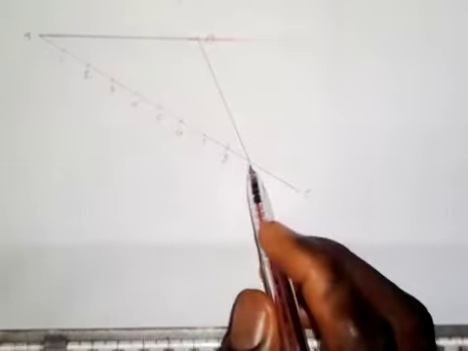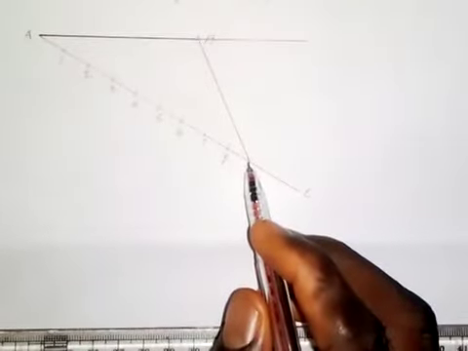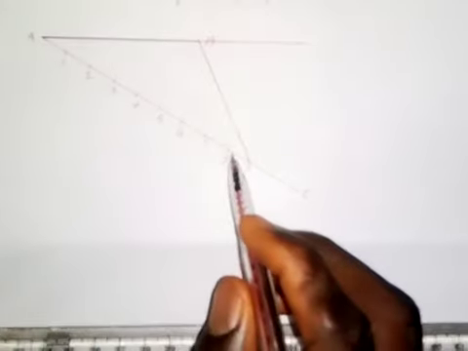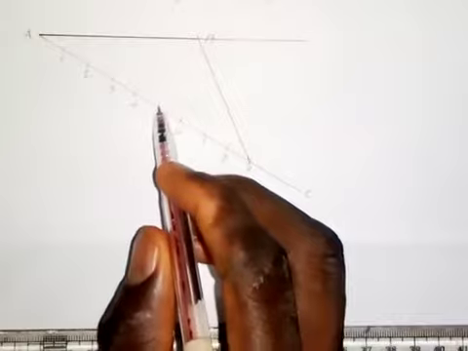So you take this last division on line AC, you take it as 0. Okay, then you count 4 up after this 0. So you count 4 up. So this is 1, 2, 3, 4. That is on 5. So you take note of that.